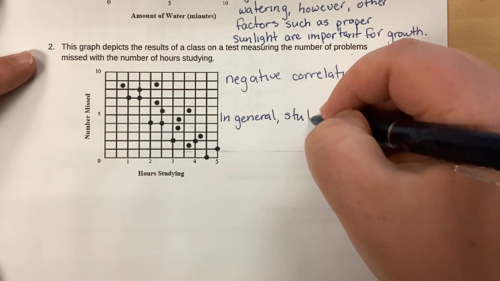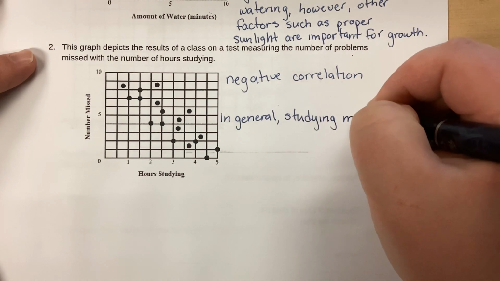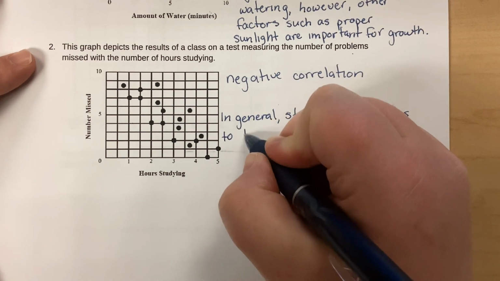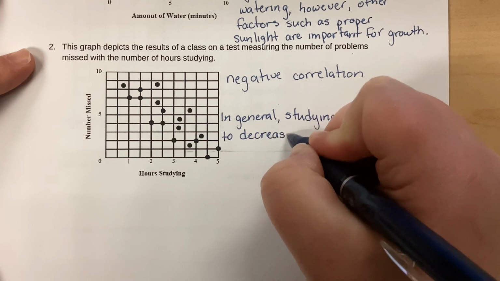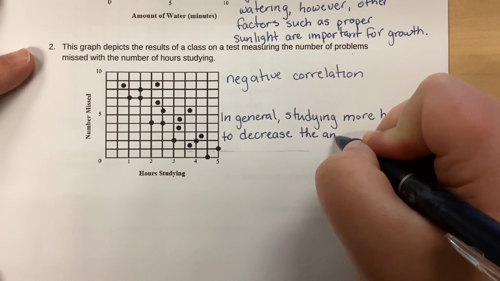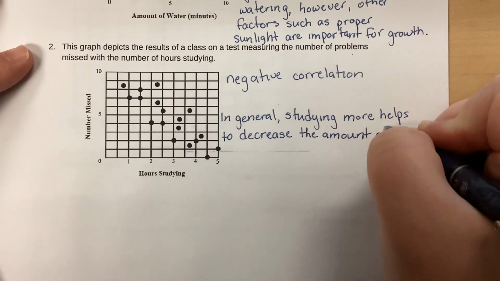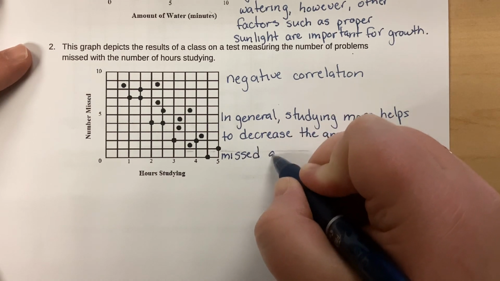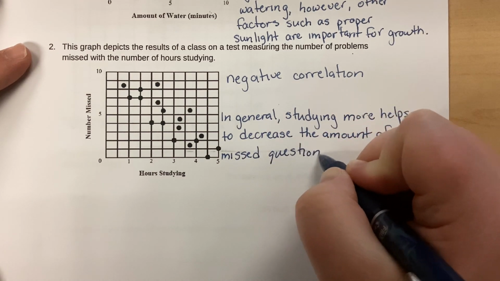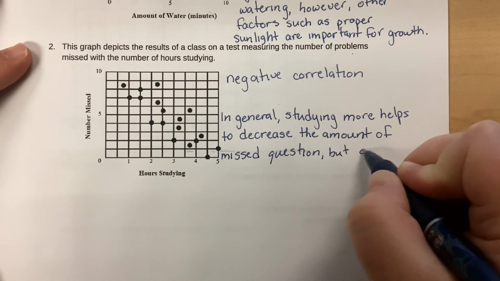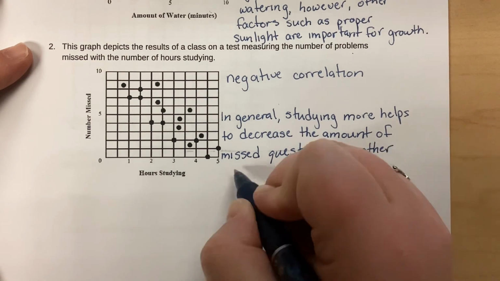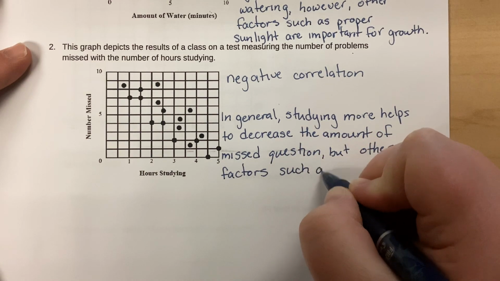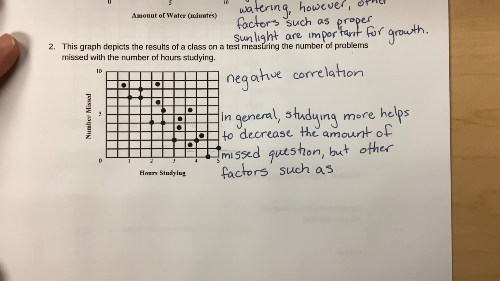studying more helps to decrease the amount of missed questions, but other factors such as, and then we have to think about what else plays a factor in how many questions you miss.